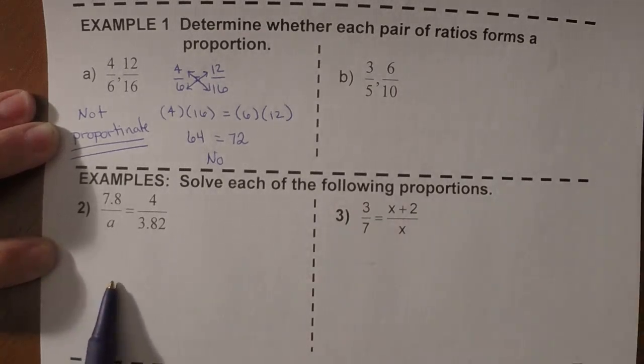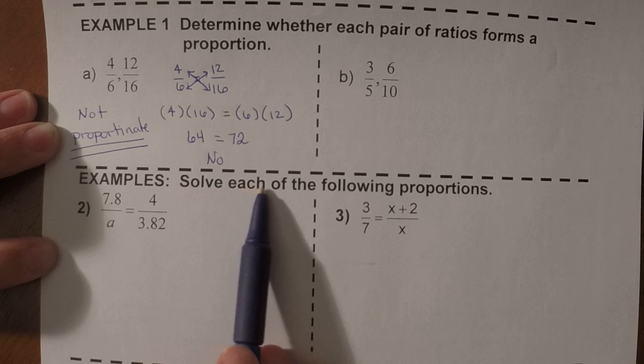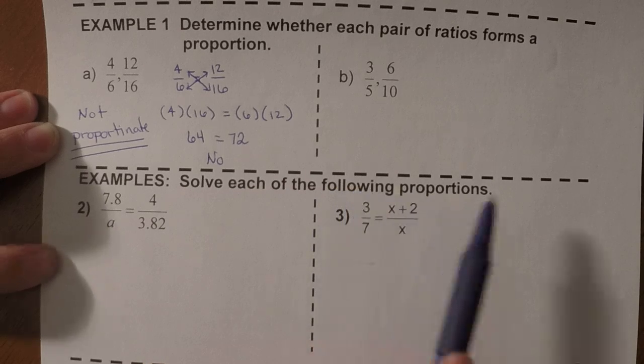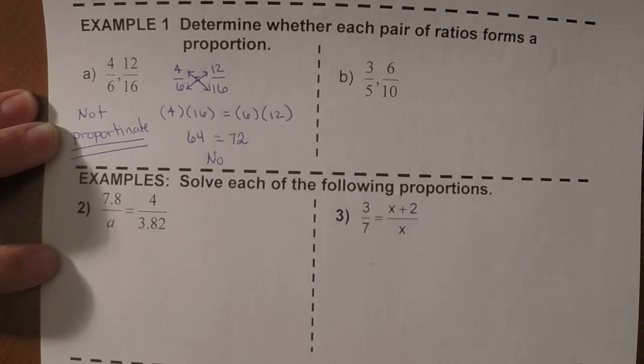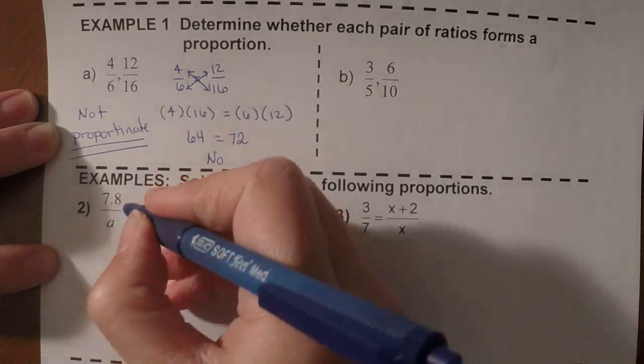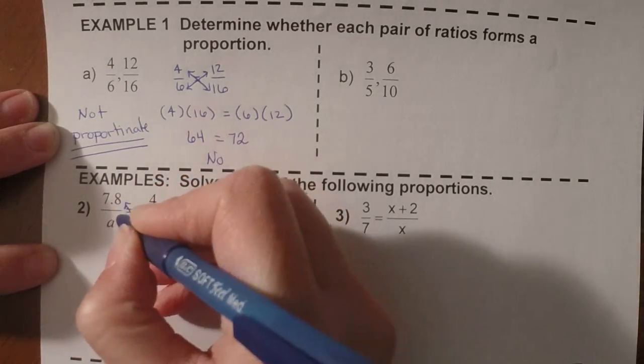All right, number 2 now says solve each of the following proportions. The difference here is that now we have to cross multiply like this.